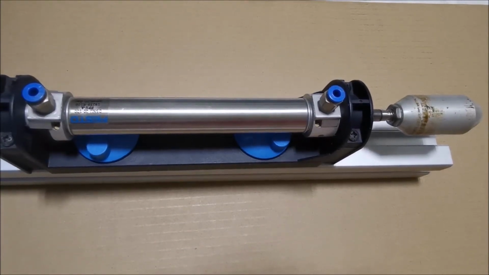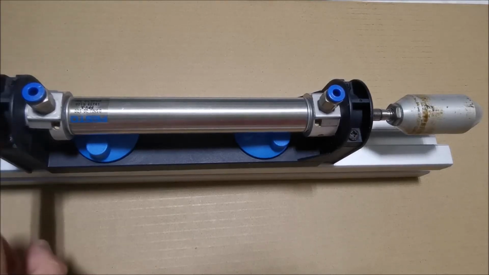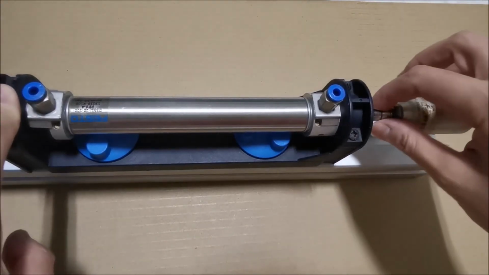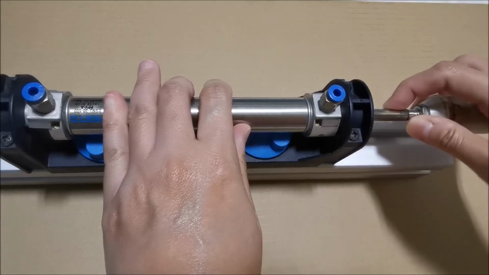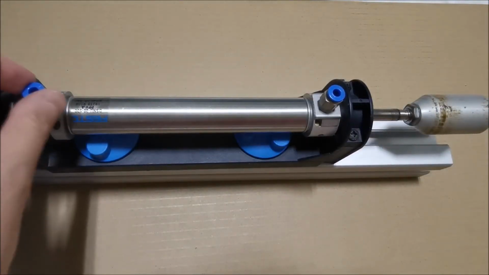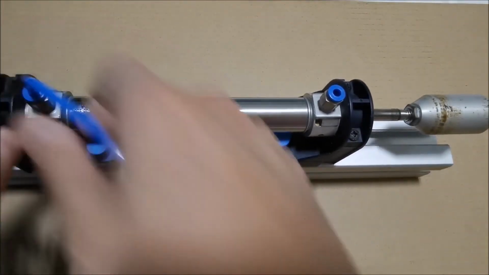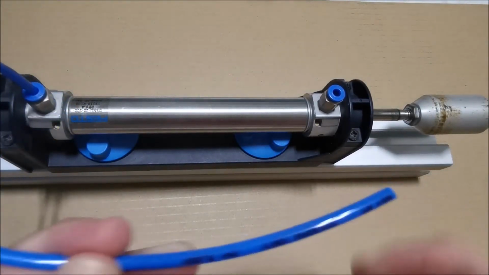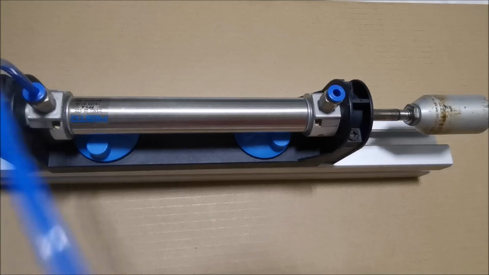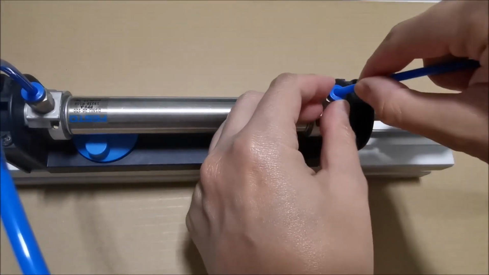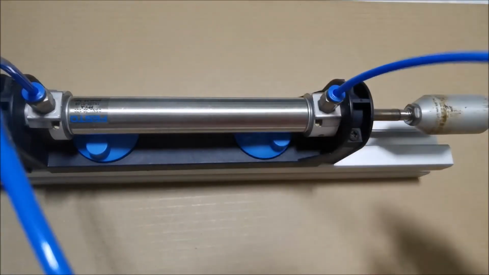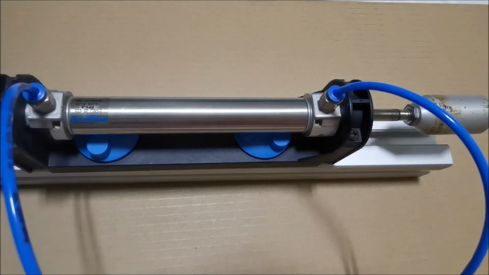Over here, you can see that this is one of the cylinders you can find in our lab. Okay, this is the ball side of the cylinder, and this is the rod side of the cylinder, as you can see. So these are the air ports. Over here in the air port, you'll plug in the pneumatic air tubing. And over here, you can also plug in the pneumatic air tubing for the rod side of the cylinder.